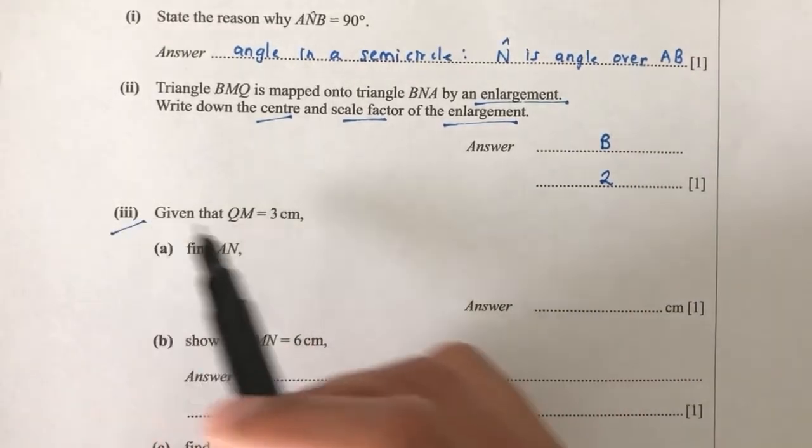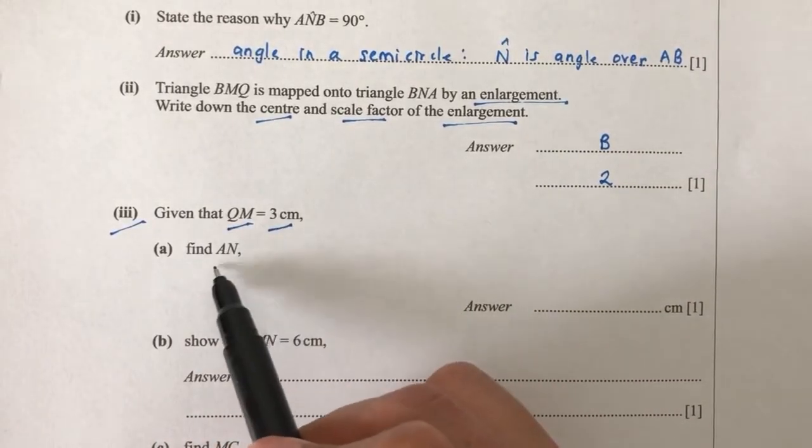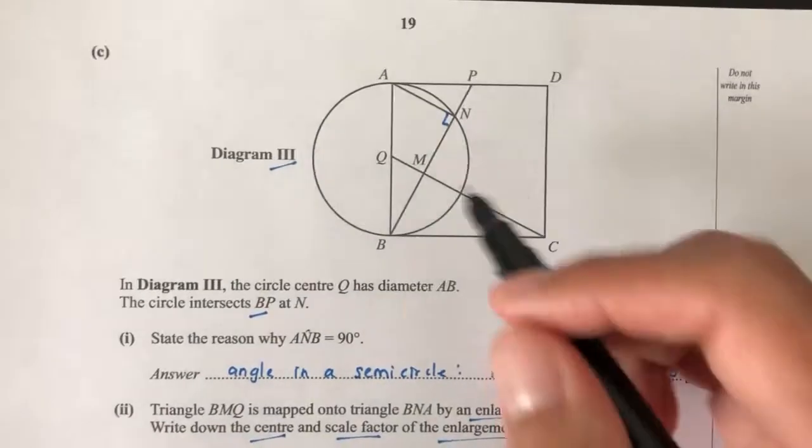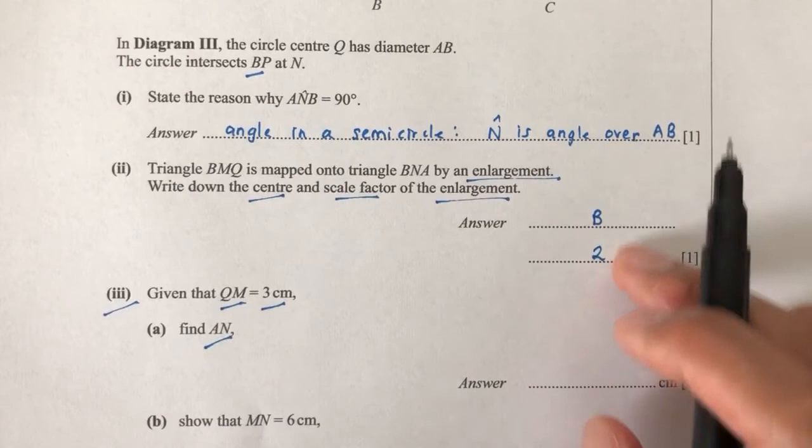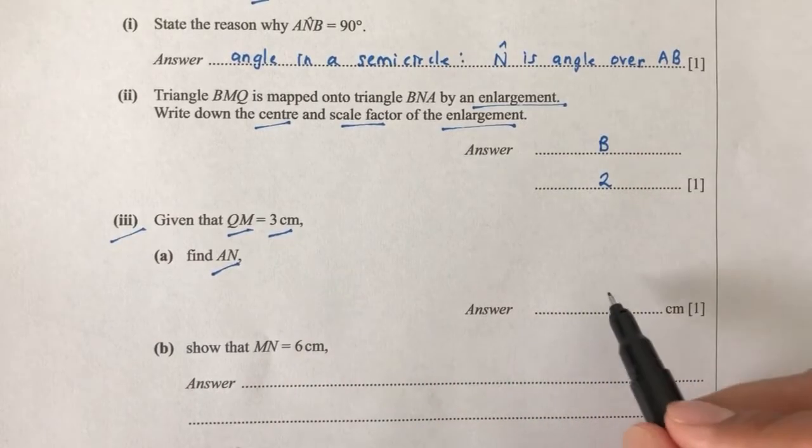Now part 3, given that QM is 3, find AN. So QM is this one, find this one. So since the scale factor is 2, the length will be 6.